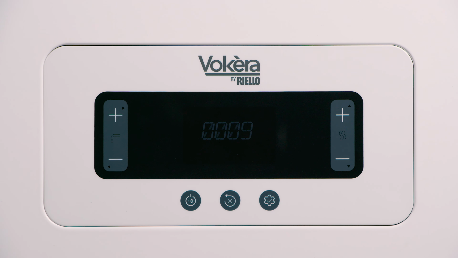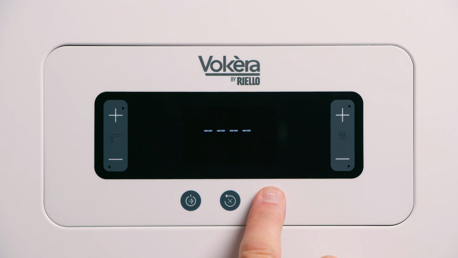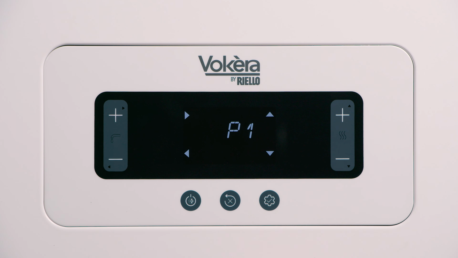To choose the language, you need to go into user parameters. So if the screen is in slumber, press any button to wake it up. Now press and hold the menu button for 2 seconds so we can enter user parameters. P1, user parameters or settings. Press top left to enter. P101 is language.